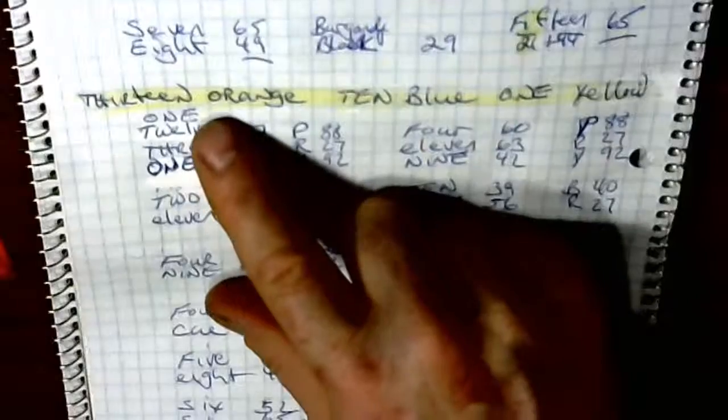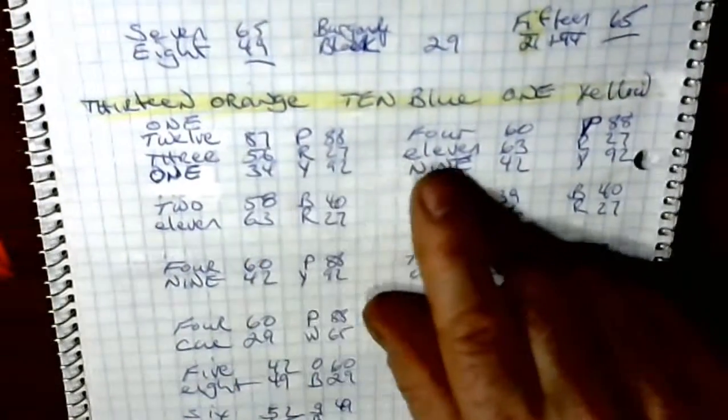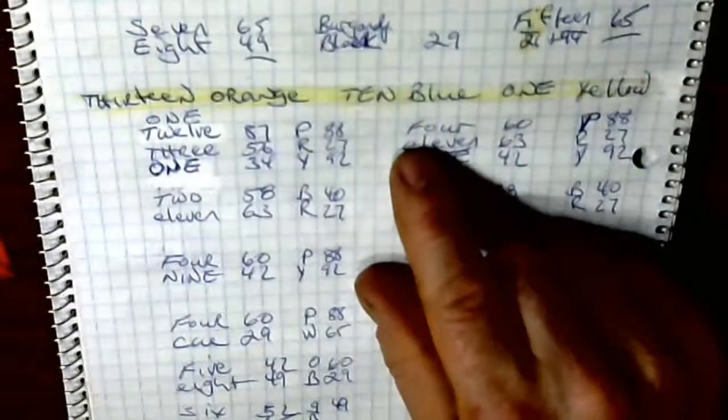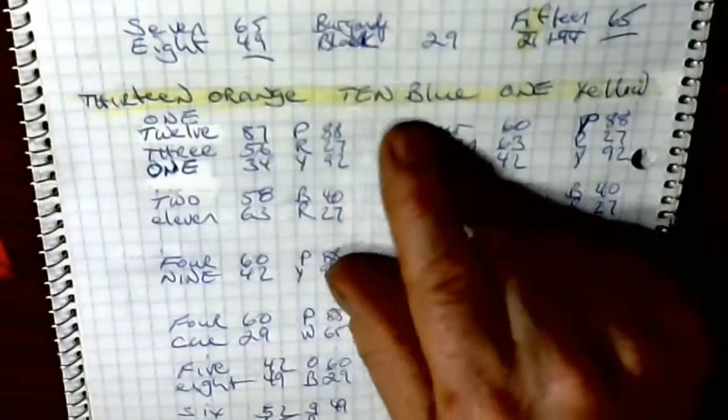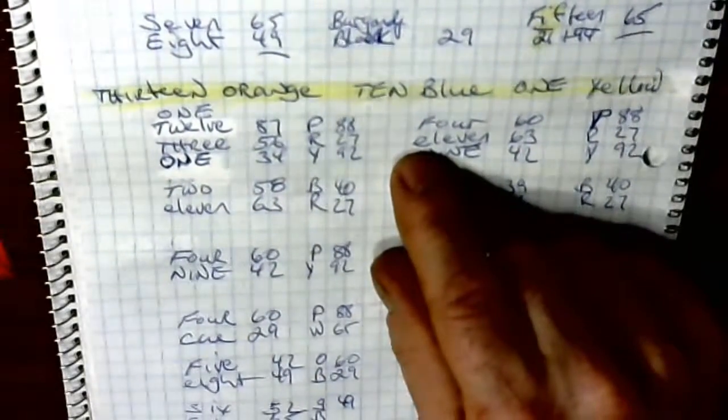But when you have 1, you will have 9. When you have 12, you will have 4. When you have 3, you have 11. 11 and 3 is 14. 4 and 12 is 16. 9 and 1 is 10. 9 and 1 is 10, which is 1.